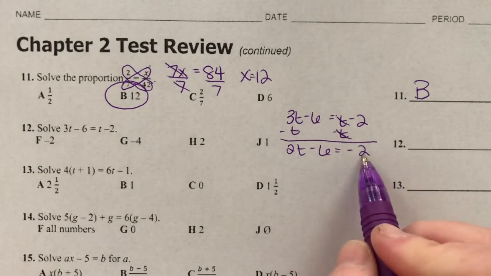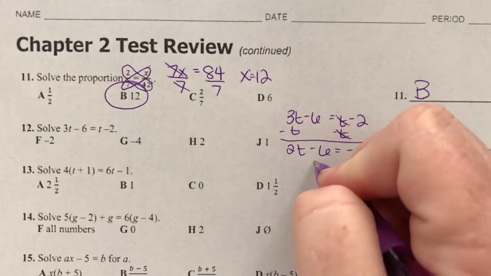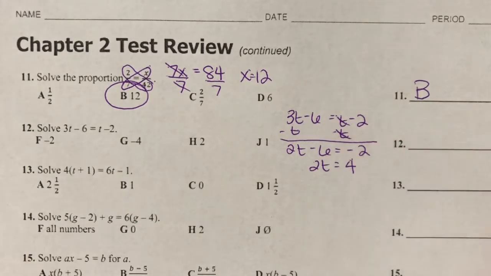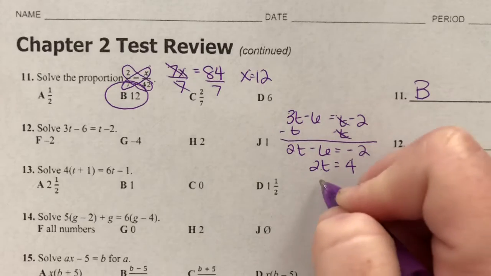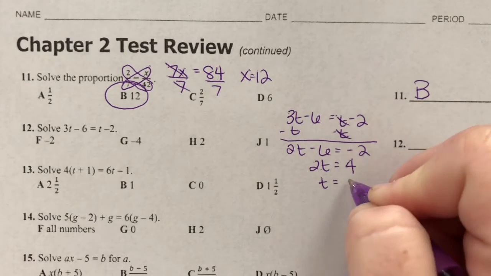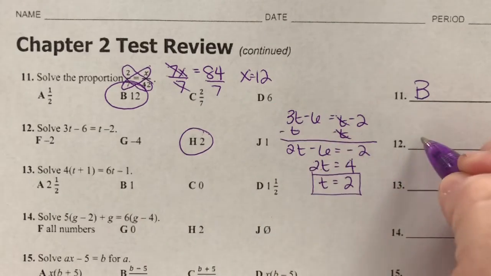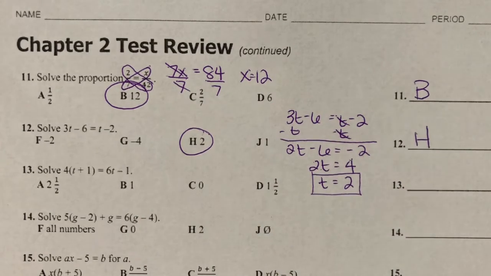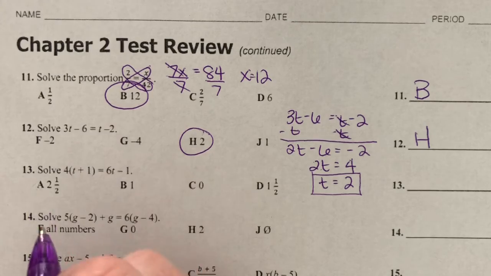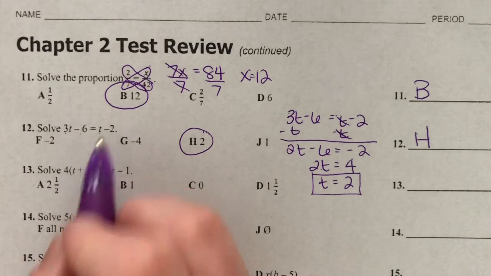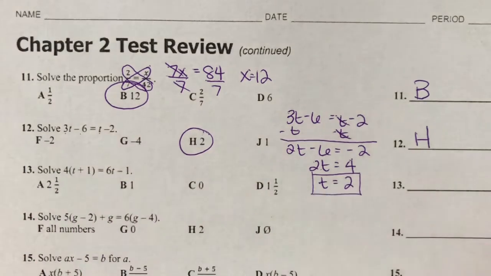Then I'm going to add 6 to both sides of my equal sign. 2t equals negative 2 plus 6 is 4. And then I'm going to divide both sides by 2. 4 divided by 2 is 2. So t has got to equal 2, which is H. If I plug that back in, 3 times 2 is 6. 6 minus 6 is 0. And 2 minus 2 is 0. 0 equals 0. That is true. So that would make this statement true if I plugged a 2 in for t.